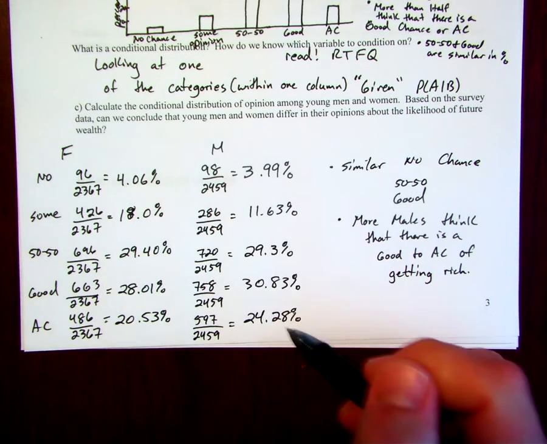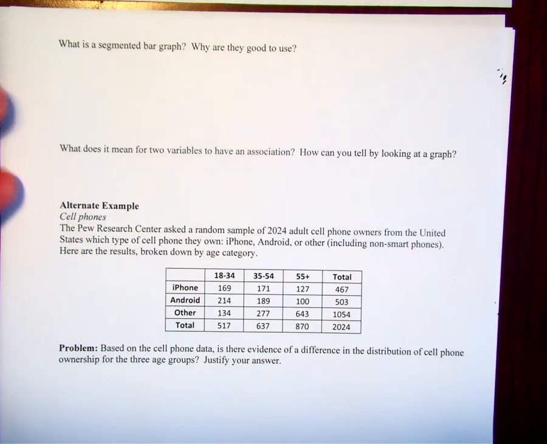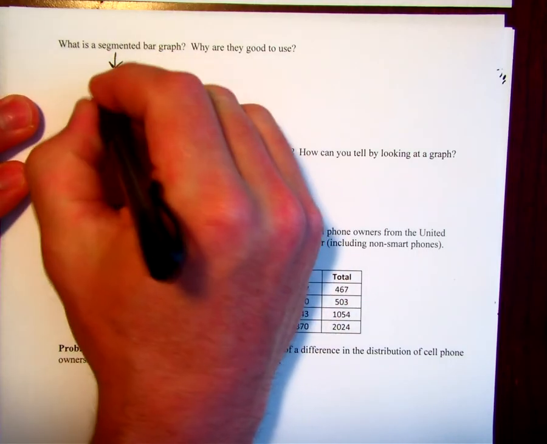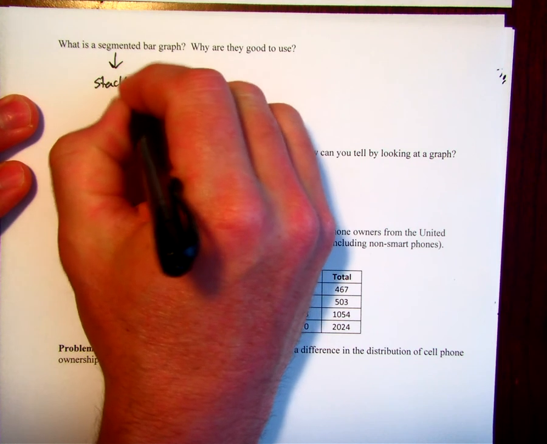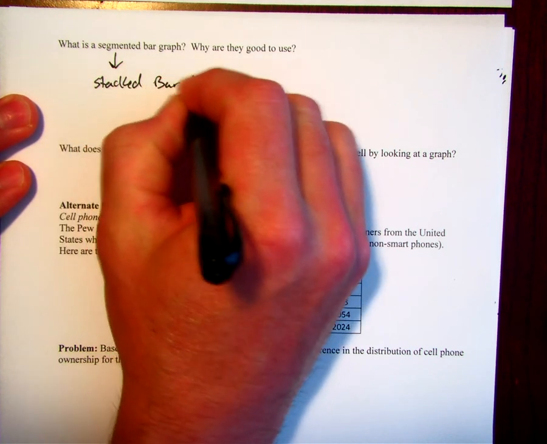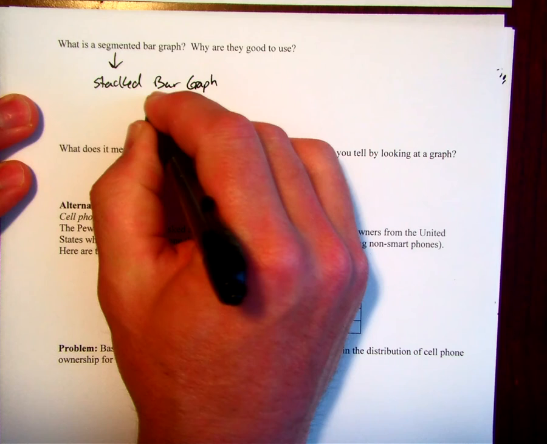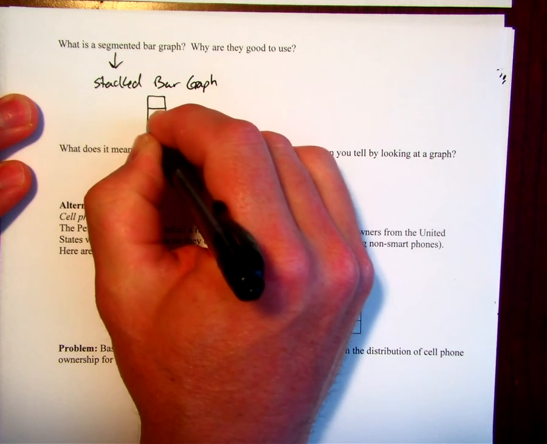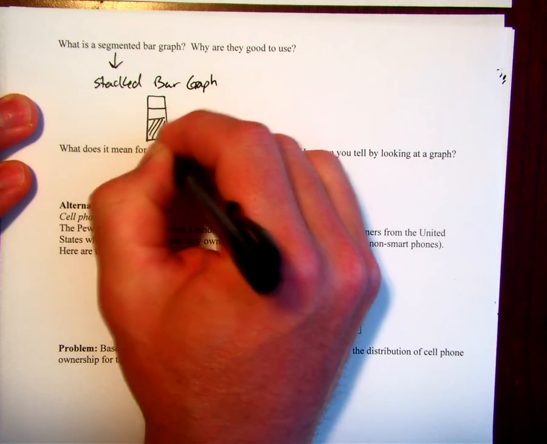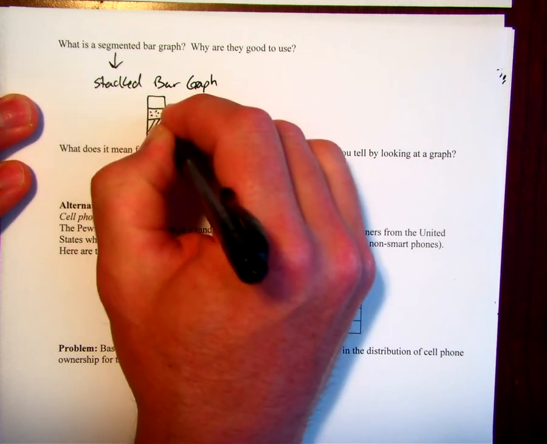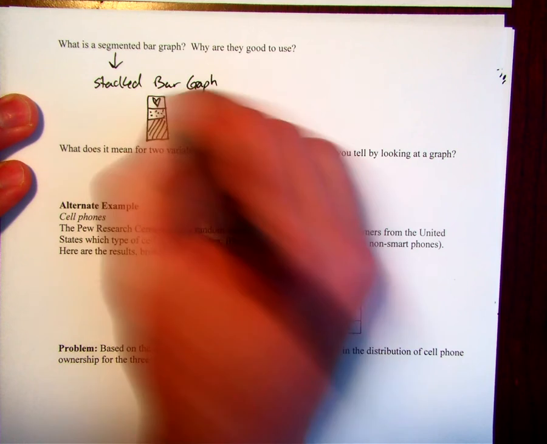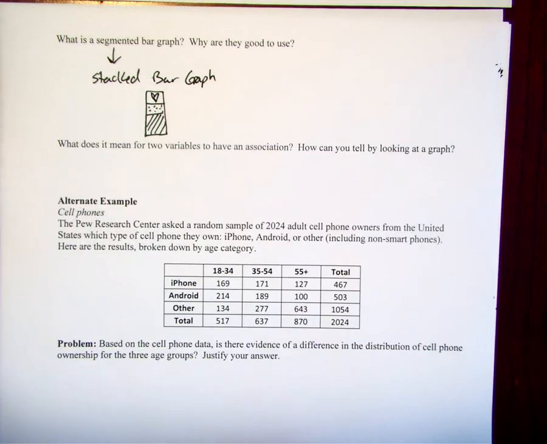So there's the conditional distributions. Let's go ahead and flip this over, and we'll get to the second page of our notes. All right. What is a segmented bar graph? Why are they good to use? Well, a segmented bar graph is basically a stacked bar graph. Y'all have seen these before. They kind of look like Band-Aids. They usually break them up into different categories. On a test, they'll have that, and then the dots, and then who knows, they'll have hearts in this one. It doesn't really matter. But it's a stacked bar graph.